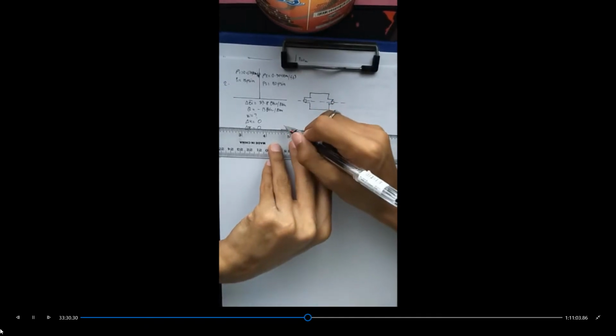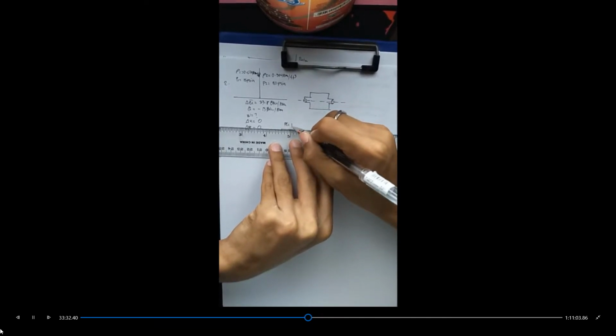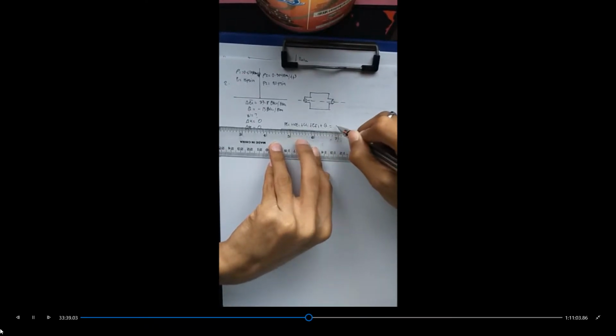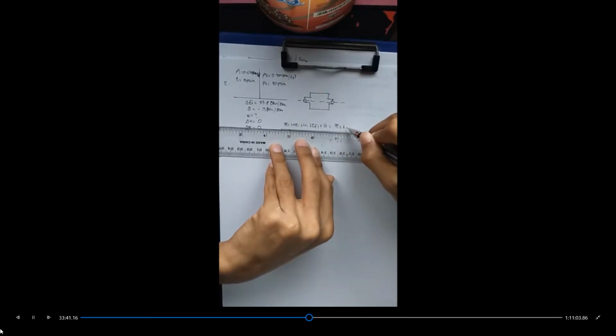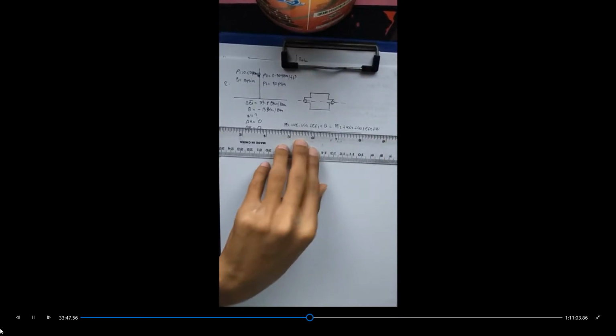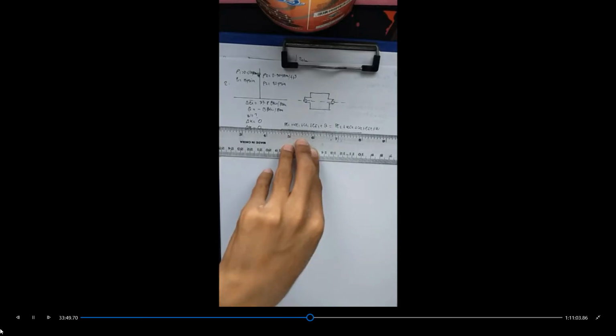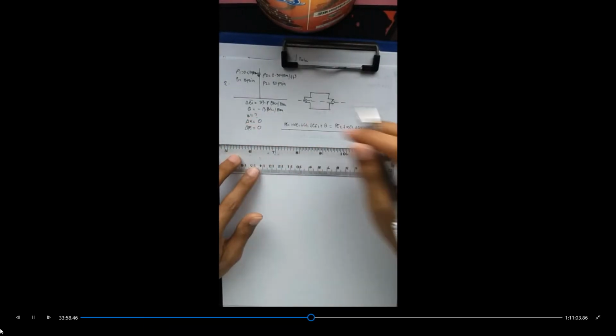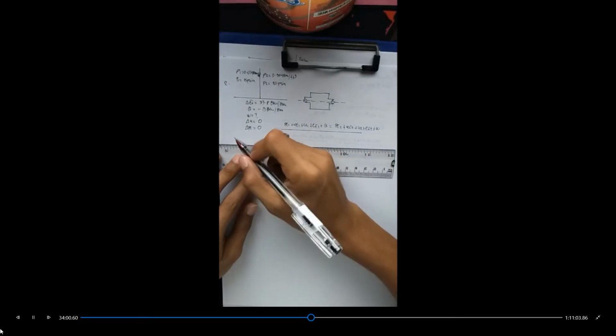So now let's proceed in solving our problem by writing down the general energy equation. The energy equation is PE1 plus KE1 plus U1 plus EF1 plus Q is equivalent to PE2 plus KE2 plus U2 plus EF2 plus work. Then we transpose everything else to the other side and retain our work since we are solving for work.